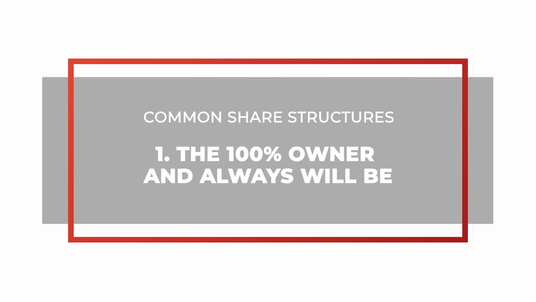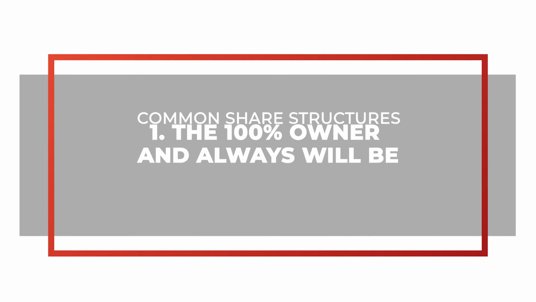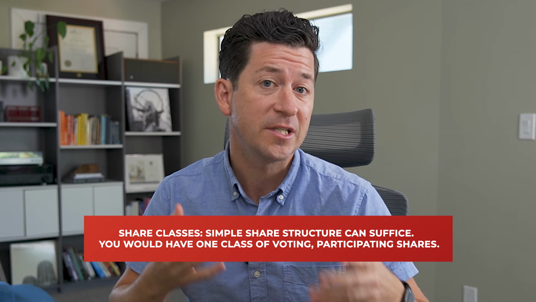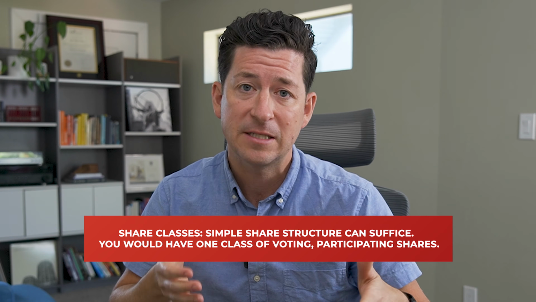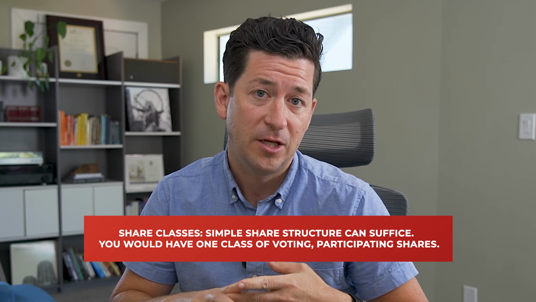So number one is the 100% owner, always will be. In this scenario, we have a simple ownership structure, 100%, and it's always going to be that way, likely, unless they sell the company, but it's usually going to be just them. We can go with a simple share structure in this scenario. So the 100% owner takes maybe 100% Class A's, and the characteristics we would want with this one class of shares, Class A's, are voting and participating shares. That's just a straight up way to do it if you don't foresee any future scenario where you're going to take on another business owner, another shareholder within the corporation.